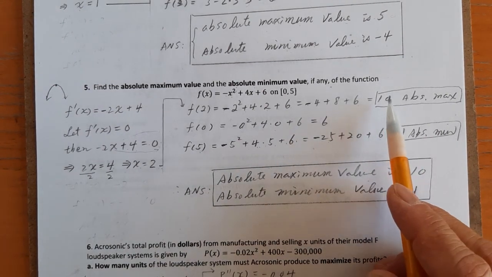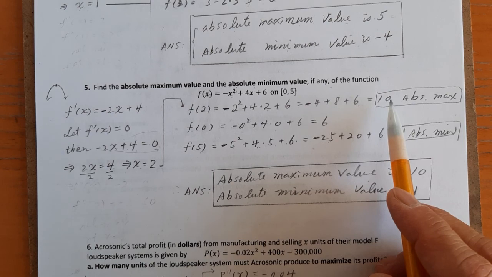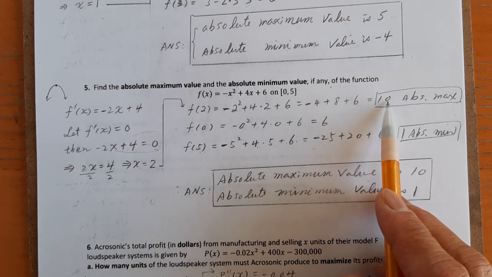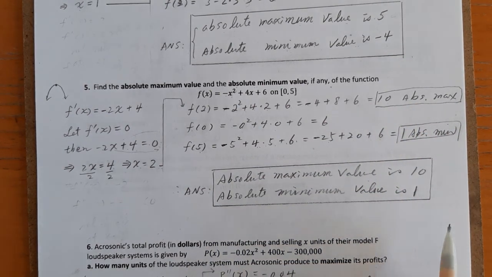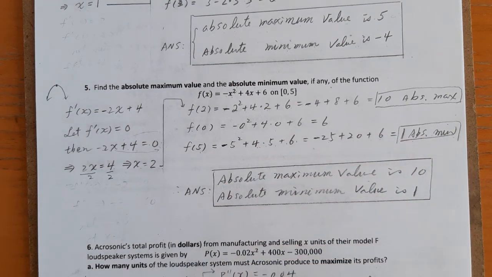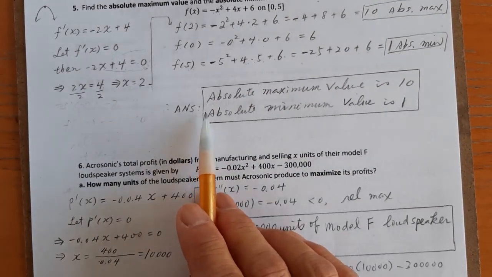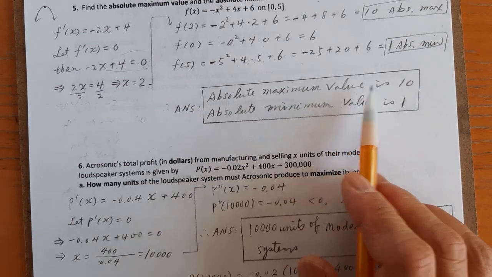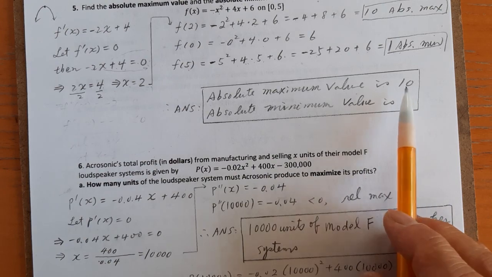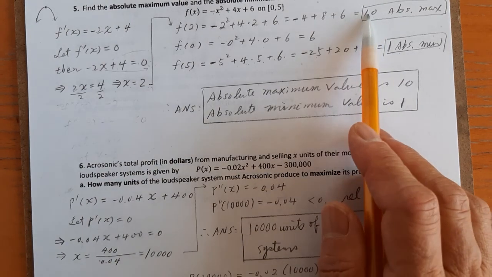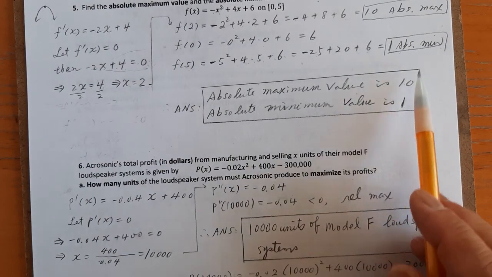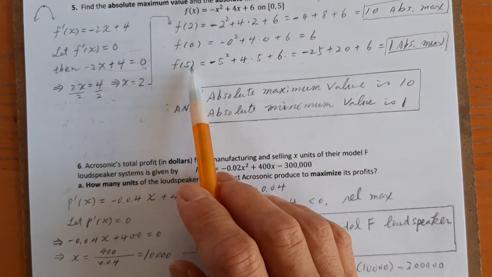Then compare those function values: 10, 6, 1. The largest one is 10, the absolute maximum value. The smallest one is 1, we call it the absolute minimum value. Then put the final answer. Absolute maximum value is 10. Absolute minimum value is 1. So function value 10 occurred at x equals 2. Minimum value 1 occurred at x equals 5.